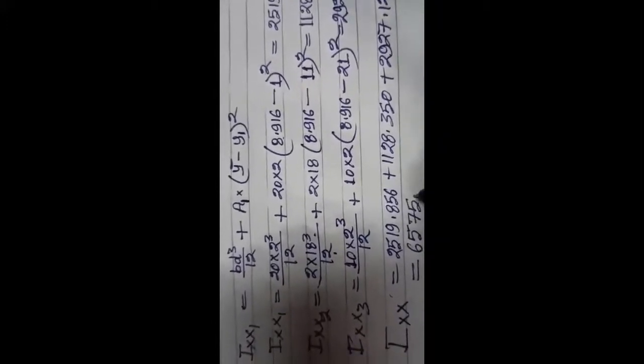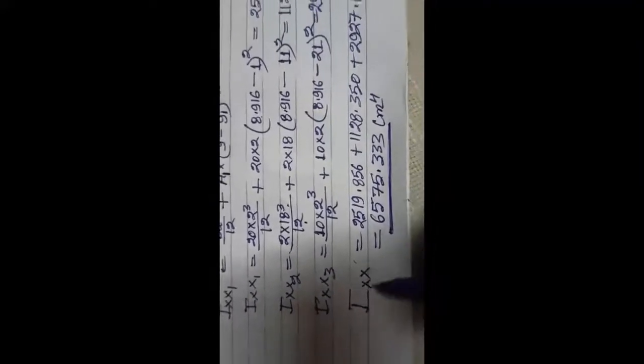So on adding this, we find the value 6575.333. So this is the value of area moment of inertia about XX axis of this I section.